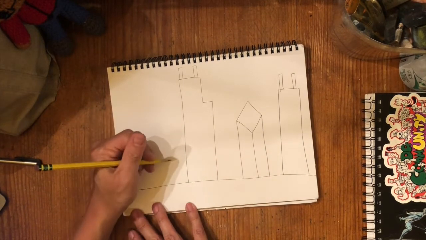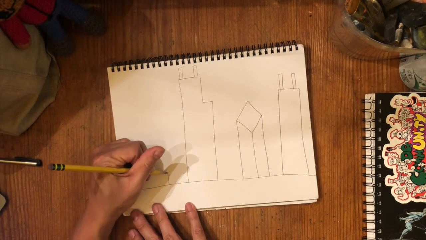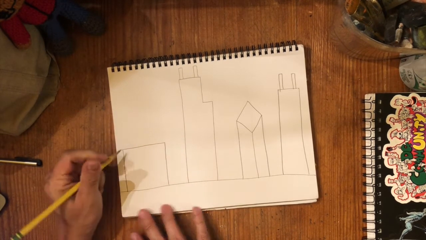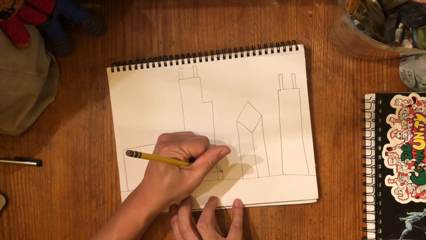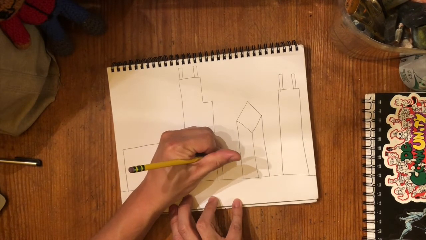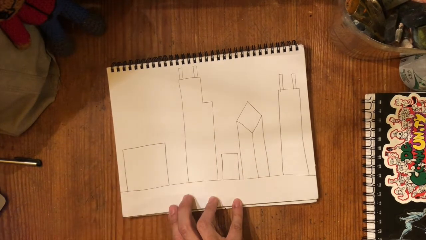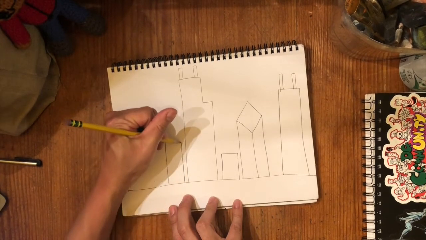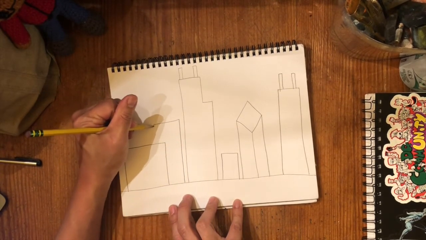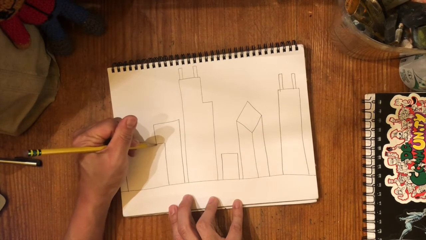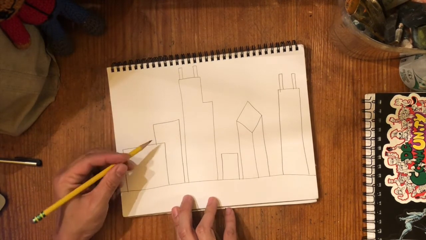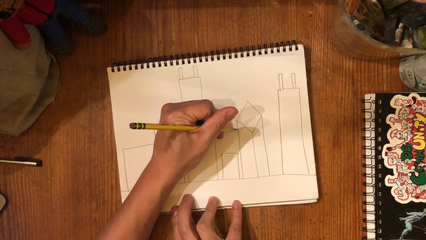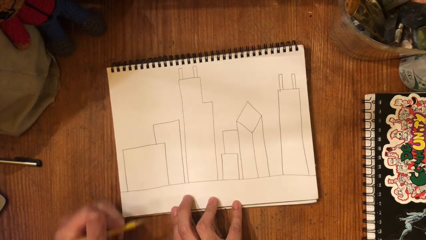I have space here. I'm going to draw a wider building, almost like a square shape. Maybe a smaller building here. It's in between these two. Maybe a building, a rectangle here. Notice I stop at this line because that shows that this building's in front of that one. Maybe I'll draw another skinny building back here.